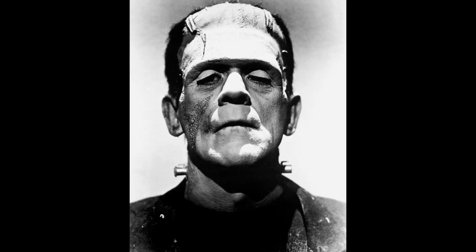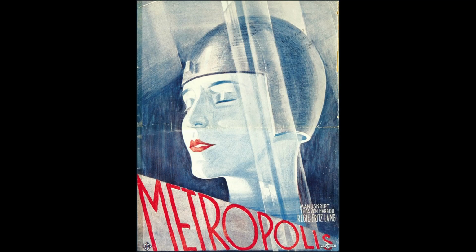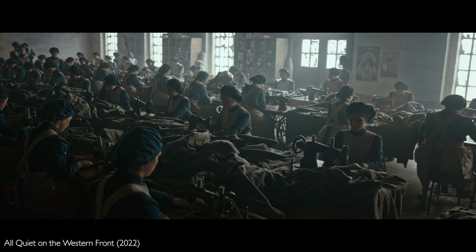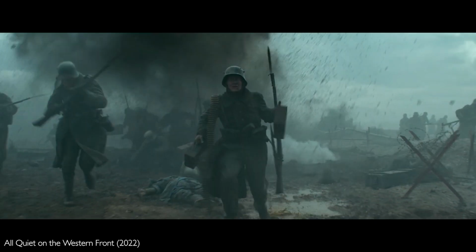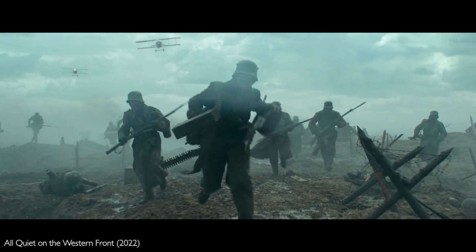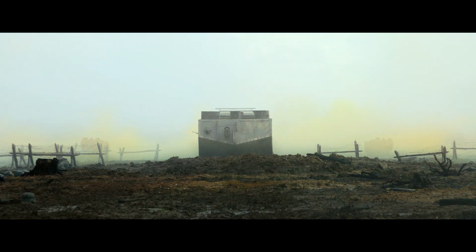What Aurora, Frankenstein and Metropolis all share in common is that they were all conceived at a time of great technological upheaval. Frankenstein came at the beginning of the Industrial Revolution, and Aurora, along with Metropolis, came after the First World War, when machines first took to the skies in anger, and machines on tracks crashed through trenches.